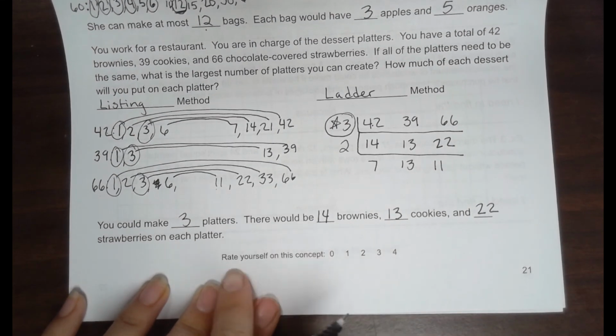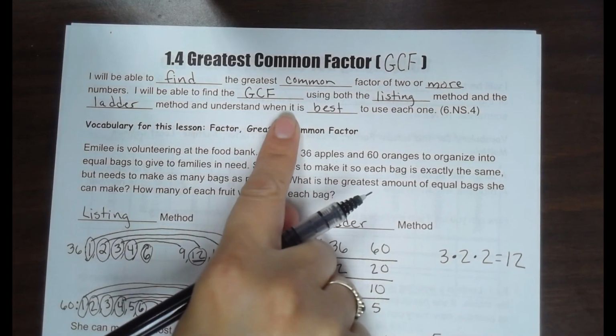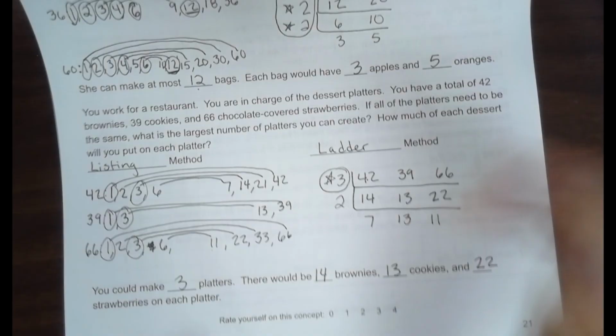All right, I want you to rate yourself on this concept. Think about these "I can, I will be able to" statements. And are you a 0, 1, 2, 3, or 4?